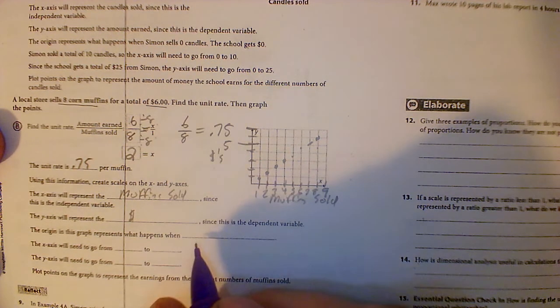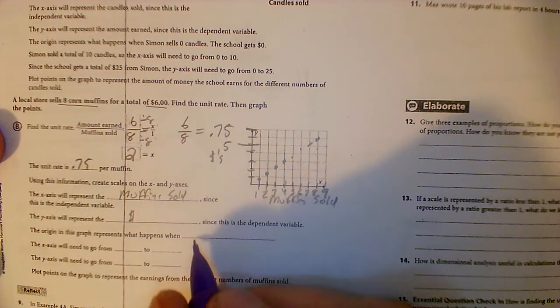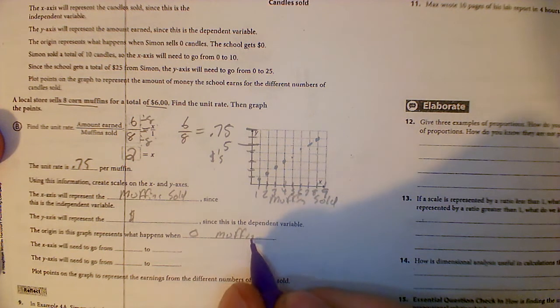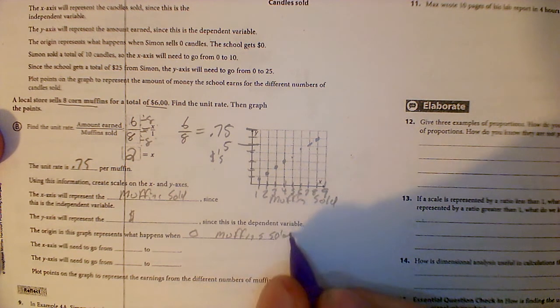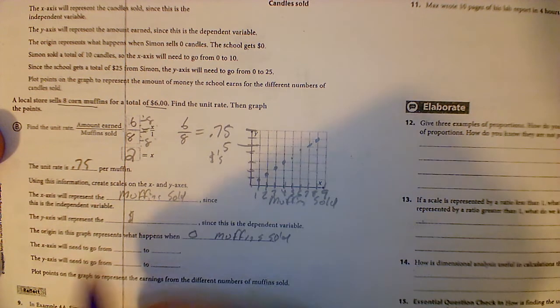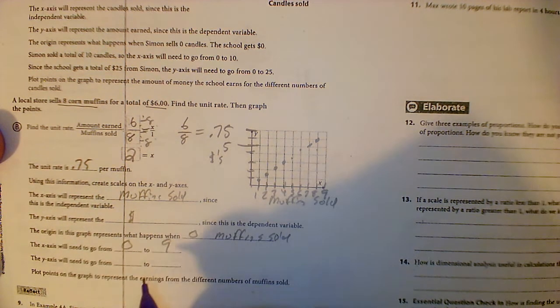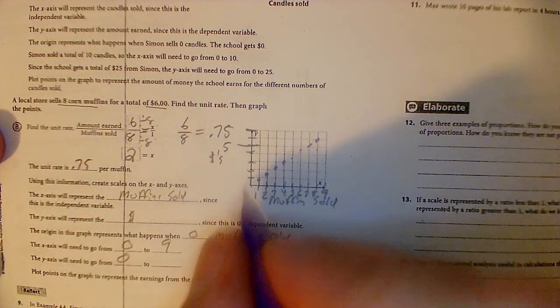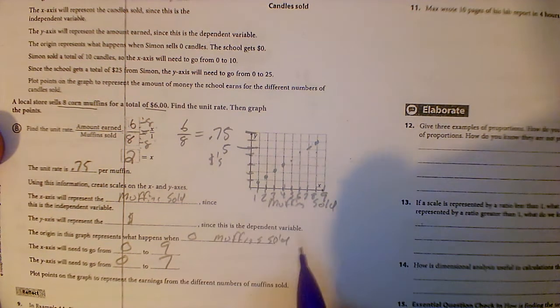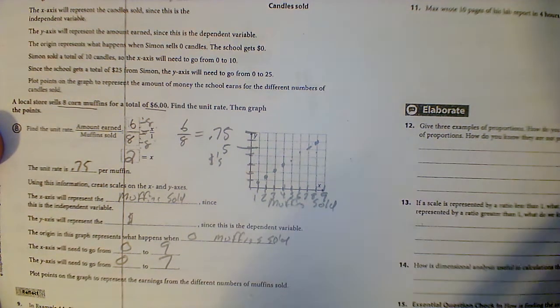The origin of the graph represents when 0 muffins are sold. You don't have any money when 0 muffins are sold. And we have the x-axis going from 0 to 9. The y-axis will go from 0 to 1, 2, 3, 4, 5, 6, 7. Plot the points to represent. And there it is.